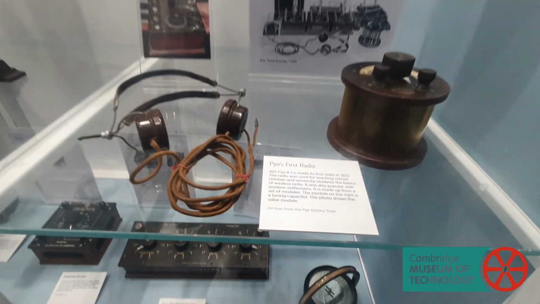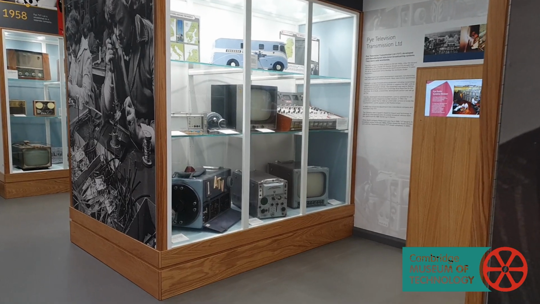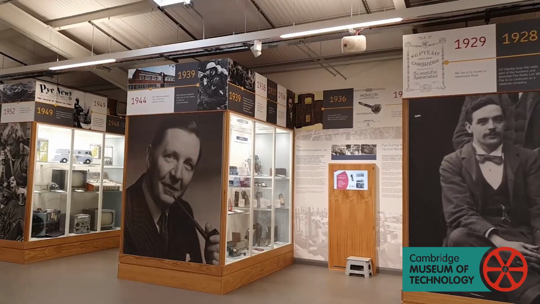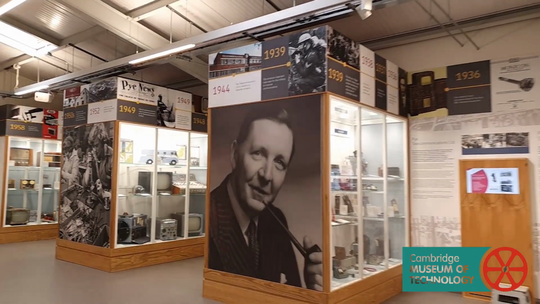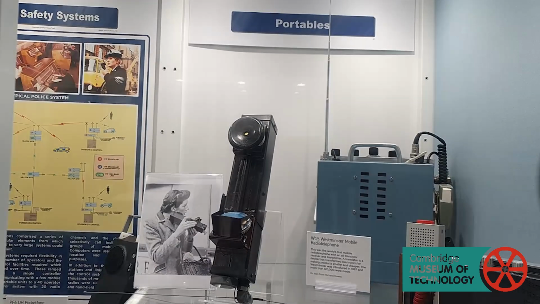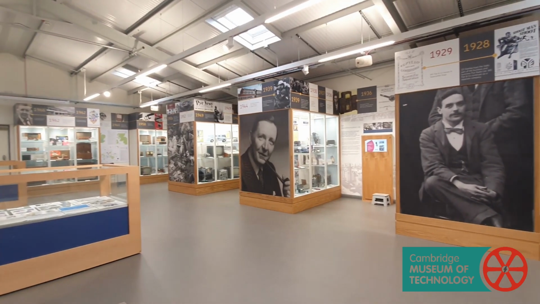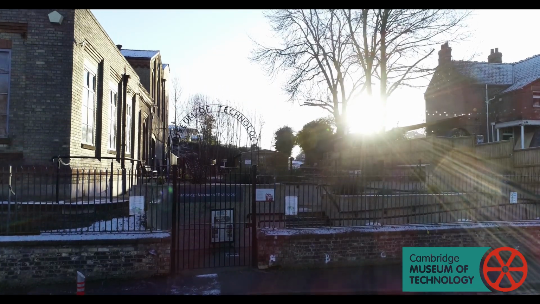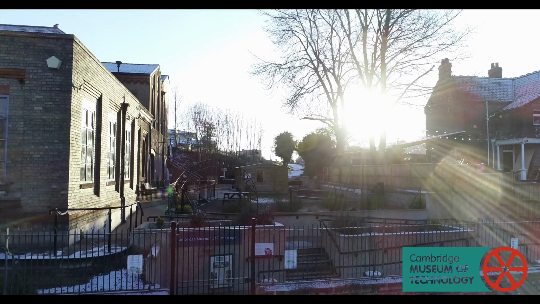The first British transistor radio, colour television was being demonstrated in 1949 and was actually used at the Queen's coronation in 1953. So it was a world leader in a great many of these technologies. So it was particularly important for us to create this exhibition to show people what Pye did. And it was very appropriate that it should be at this museum.